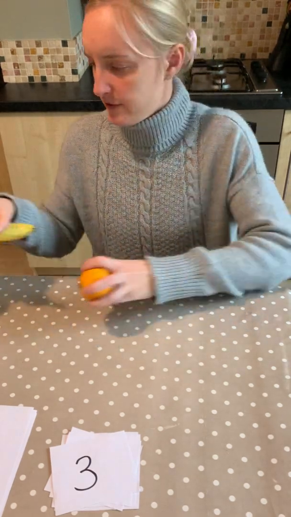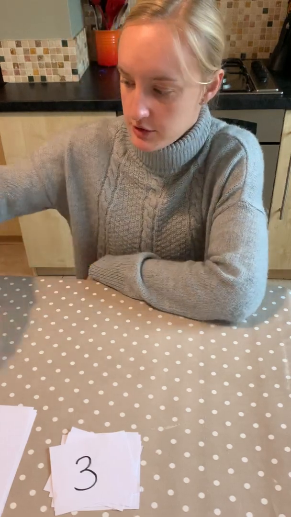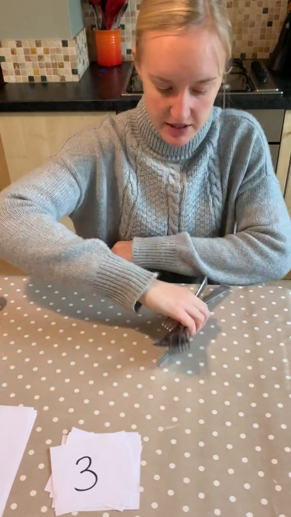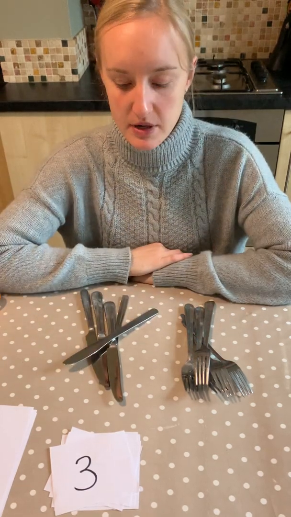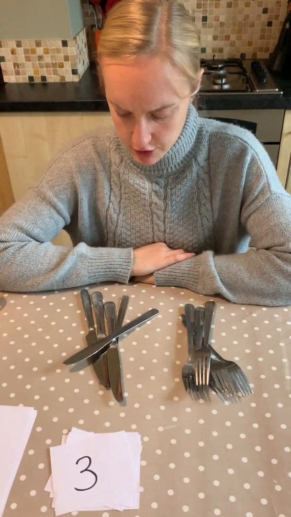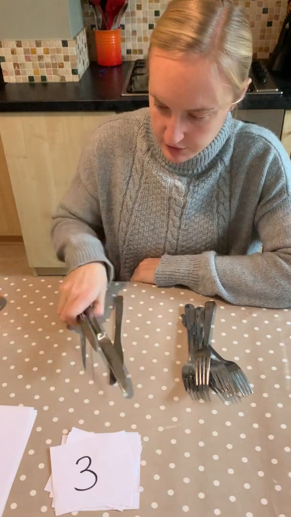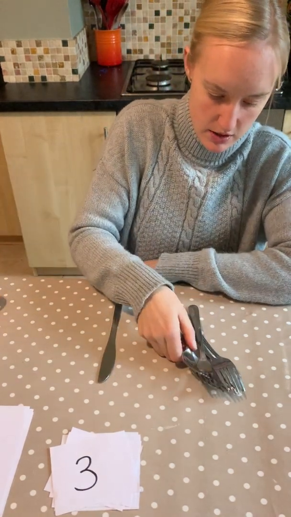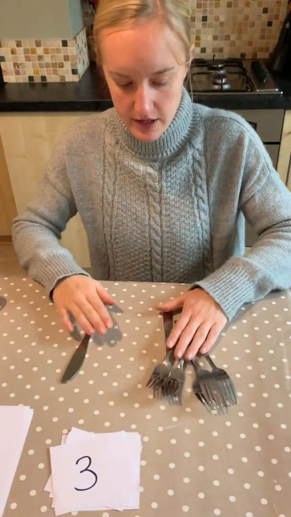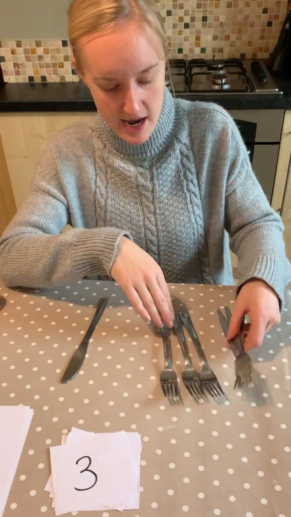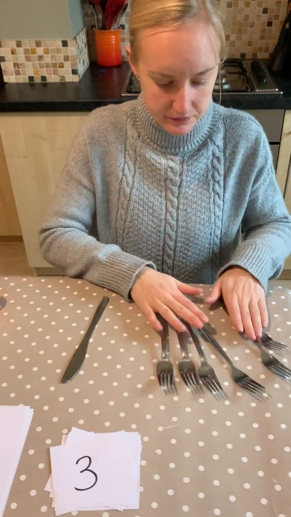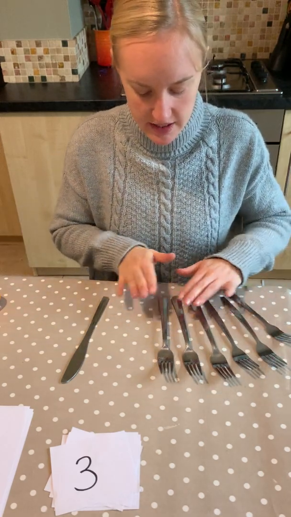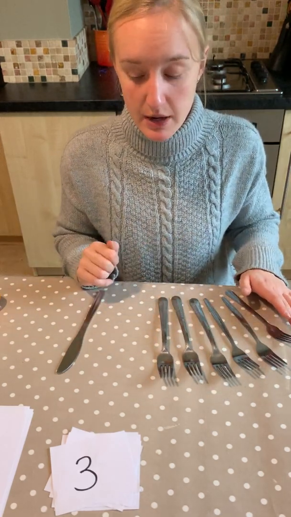I'm going to use some different objects now. So I said, have a look around your house, see what you can find. And I managed to find some forks and some knives. So I'm going to choose some of these resources. Right, I'm going to use that one. I think I'll use all of those. Right, so here are my knives. So let's have a look. They've got tangled up a bit there, so I'm going to spread them out. Hopefully you can see them, but I'll point to them so that you can count along with me.